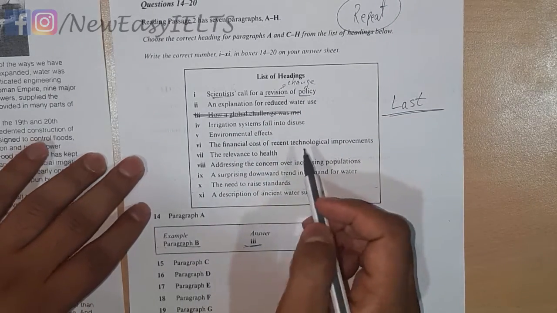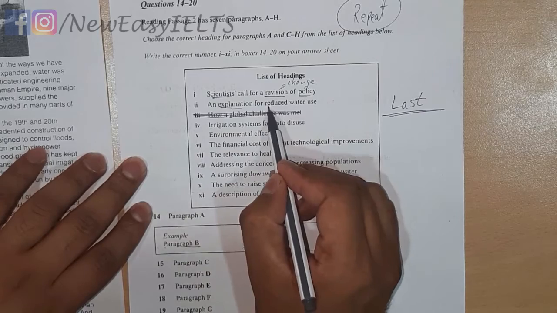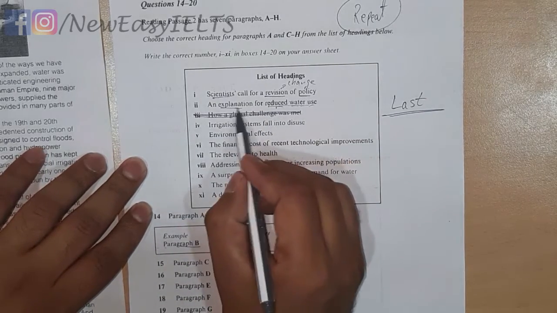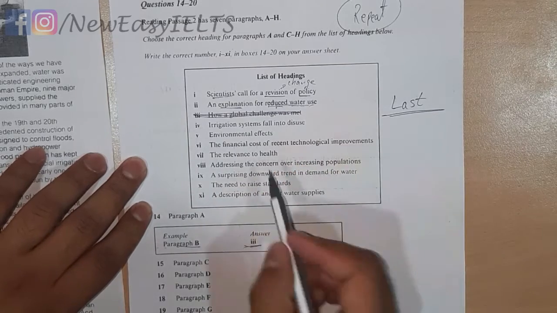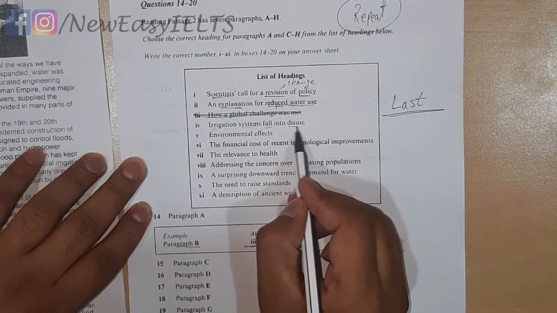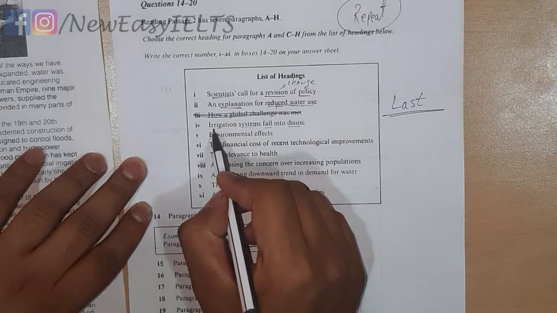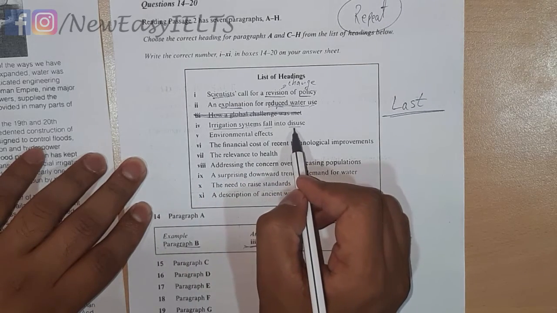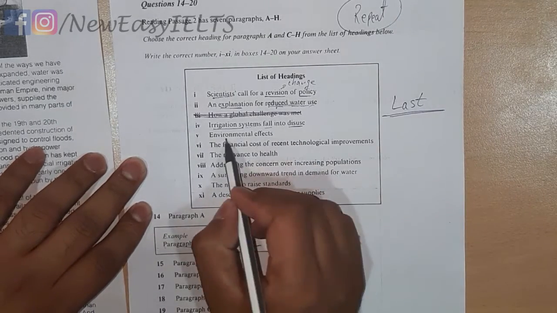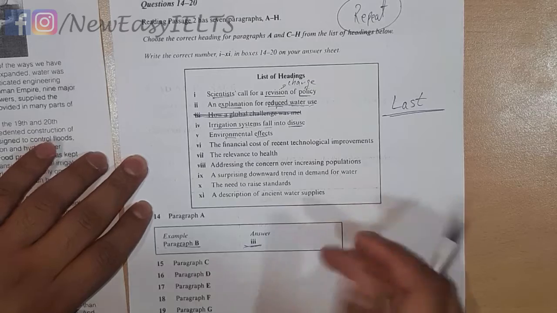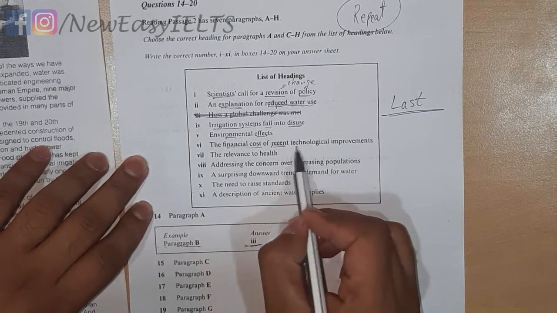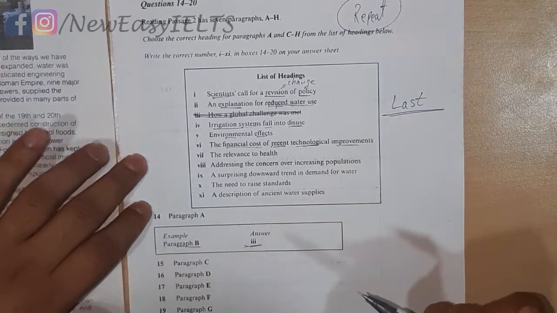Okay, so the second is an explanation of reduced water use. So we have here four words: explanation of reduced water use. The fourth one is irrigation systems fall into disuse. It means that irrigation systems are not used properly. Fifth one is environmental effects. Both are keywords. Sixth is the financial cost of recent technological improvements.